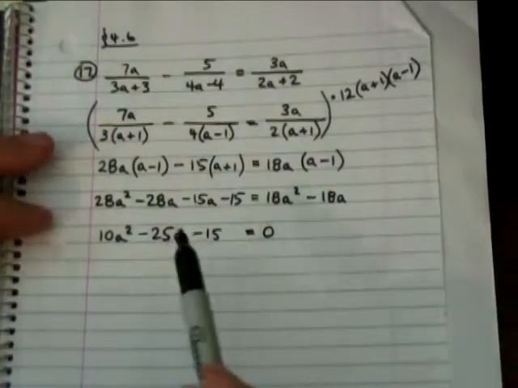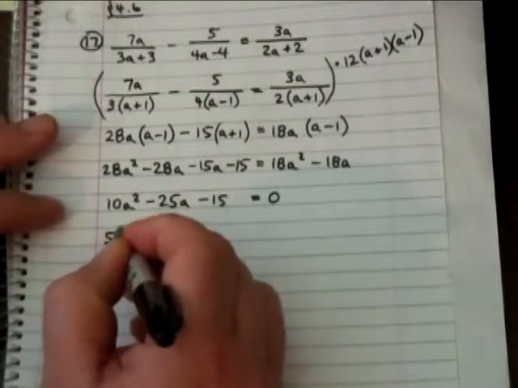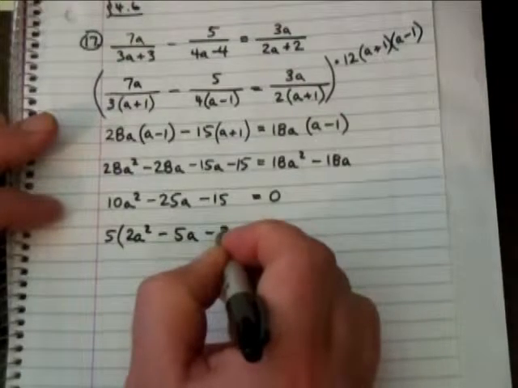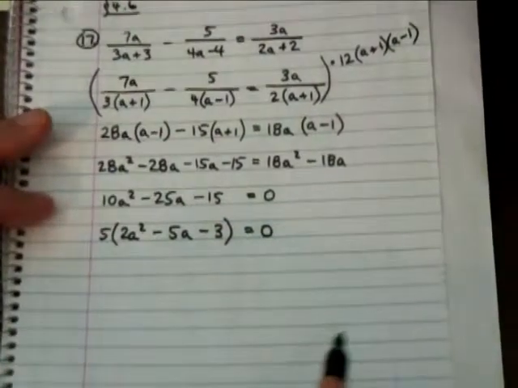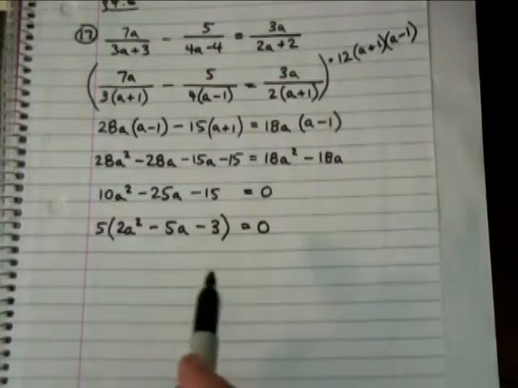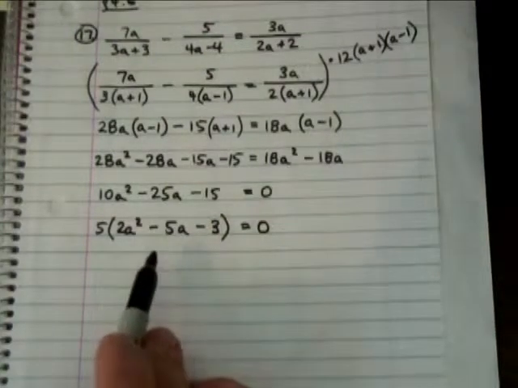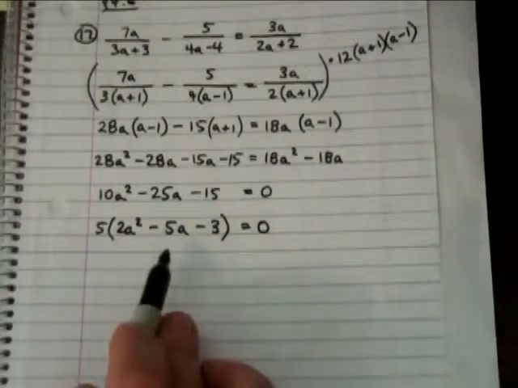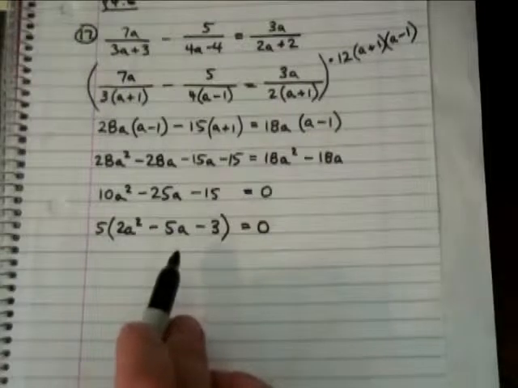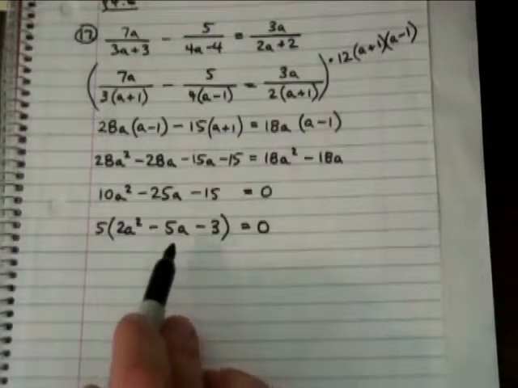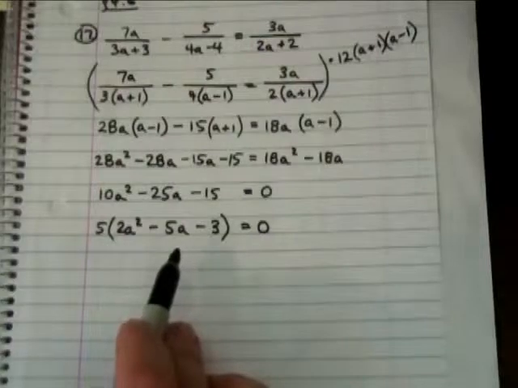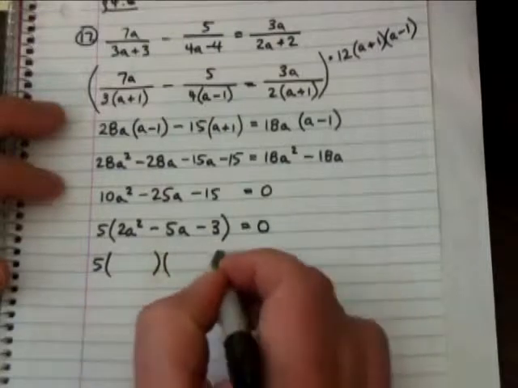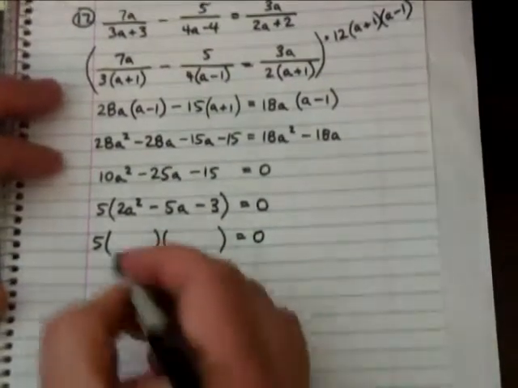So the first thing I would do here then is factor out a 5. And that simplifies the size of the numbers that I'm working with. And then at this point I can choose whether I want to try to continue solving this using factoring, or whether it might be a better idea to go ahead and use the quadratic formula just in case this doesn't factor. In this particular problem, I can see how it factors pretty easily. If you prefer the quadratic formula though, that's fine as well.